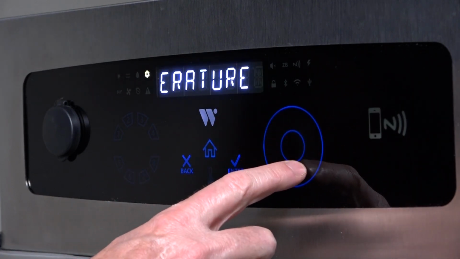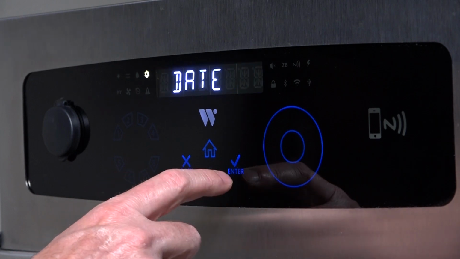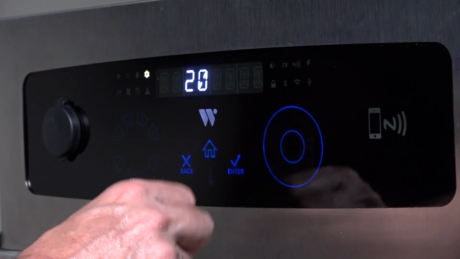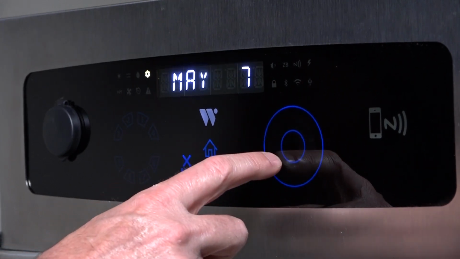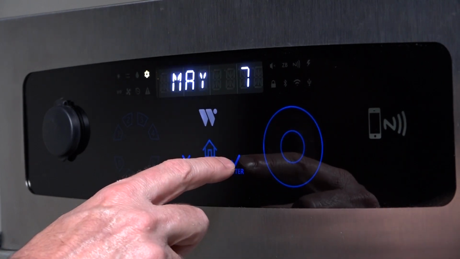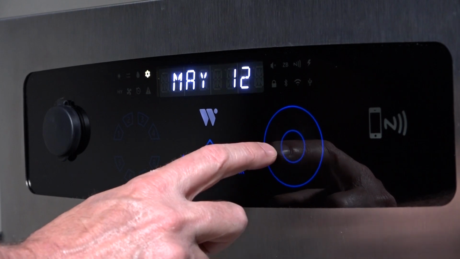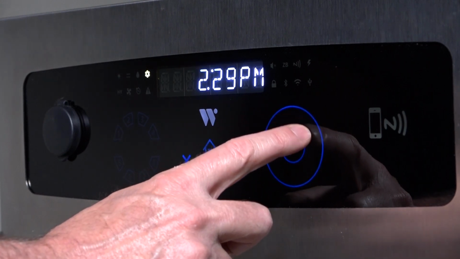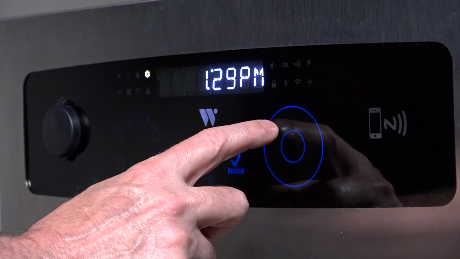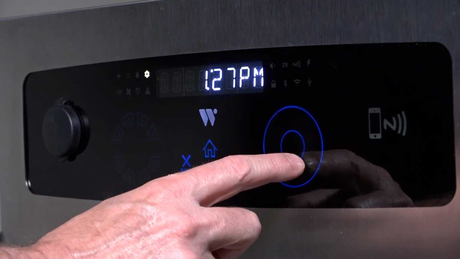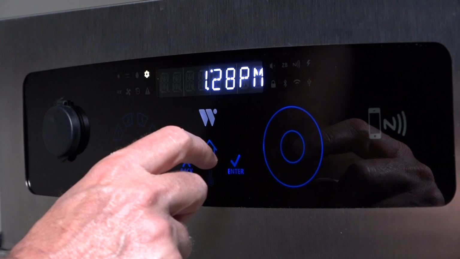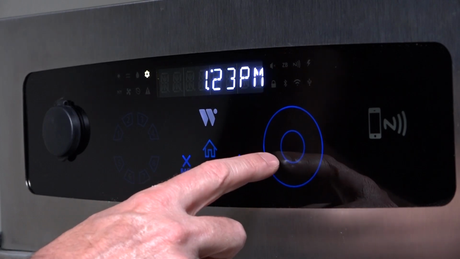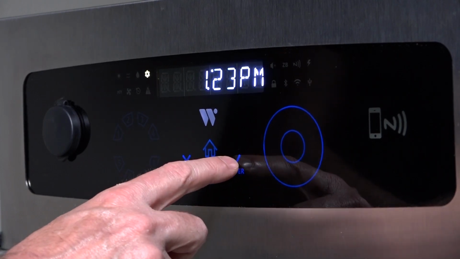Using the dial pad, scroll clockwise to the next setting submenu, which is Time and Date. Press Enter. This function allows you to set the date and time of the unit. Using the dial pad, set the year, press Enter. Next, set the month, then press Enter. Set the day, press Enter. Set the hour, press Enter. Set the minute, press Enter. Then set AM or PM, press Enter.